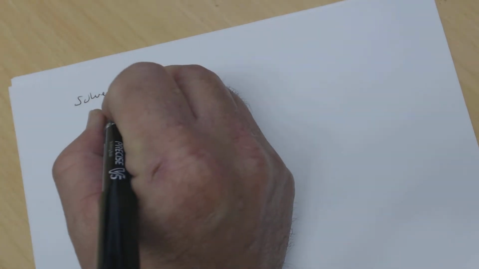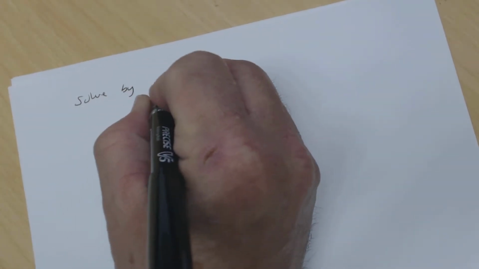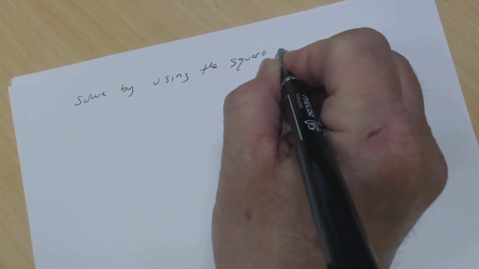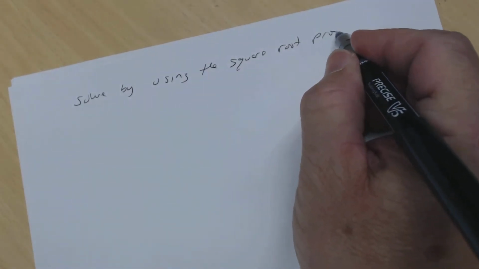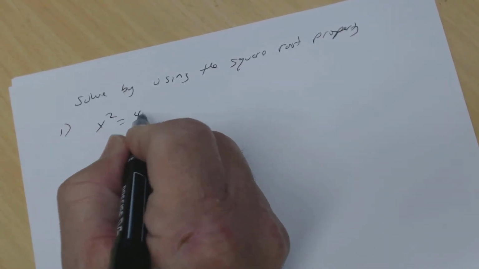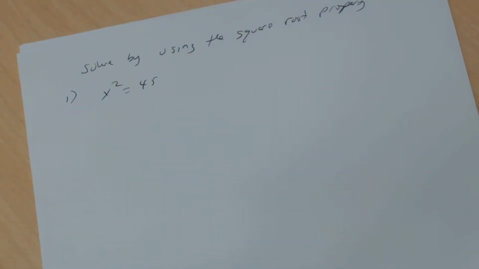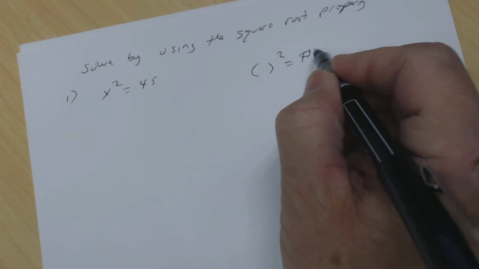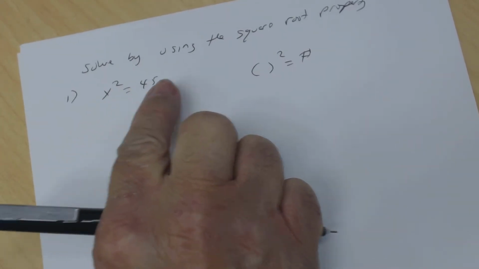So part A. All right, so let's suppose we had x squared. So we're going to solve each of these. Solve each by using the square root property. All right, number 1. We have x squared equals 45. So notice it is of the form, remember, something squared equals a number, and that's what that looks like.